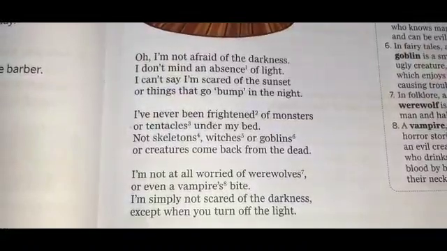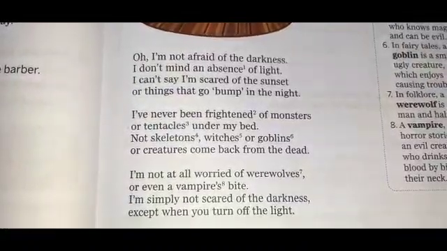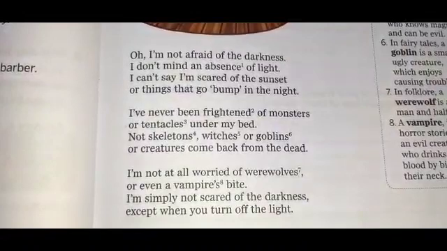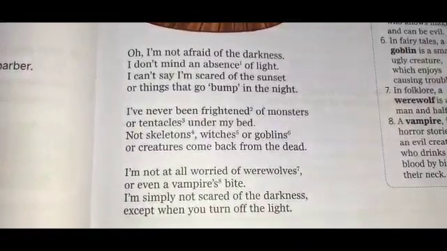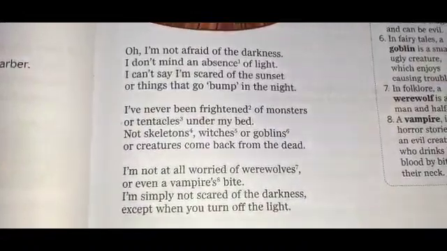So children, read the poem and your homework will be you'll learn the first 8 lines of the poem and also you'll write it in your English classwork copy.